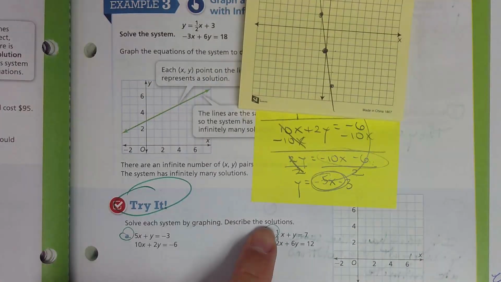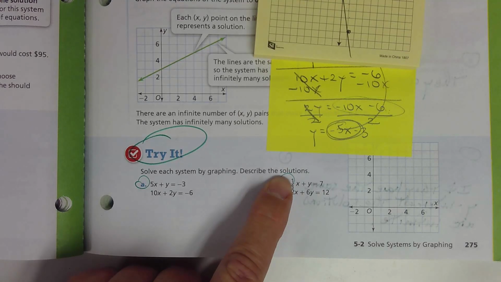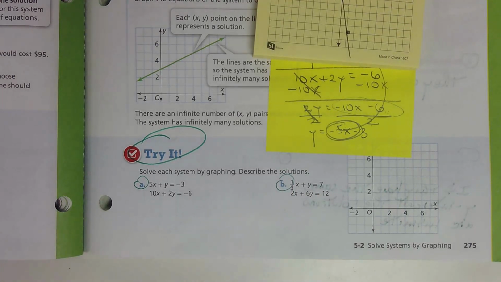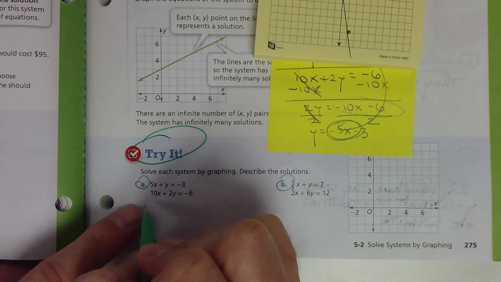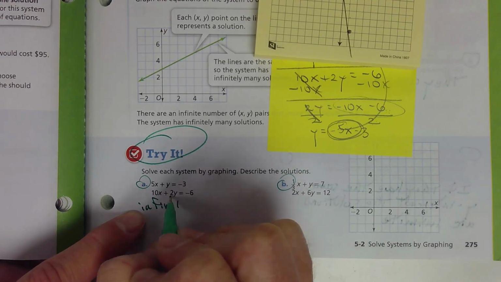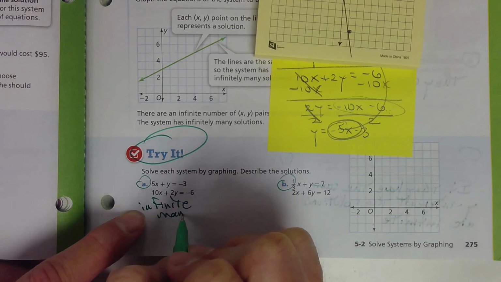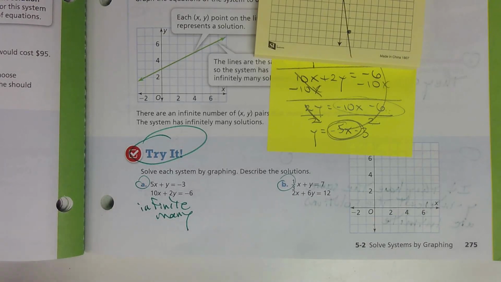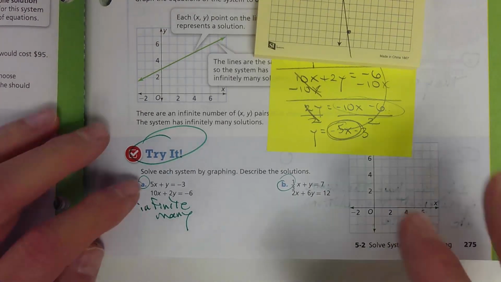So it says describe the solutions. And so for A, I would just put infinitely many, because it's the same line. Okay? So there's A done for you.